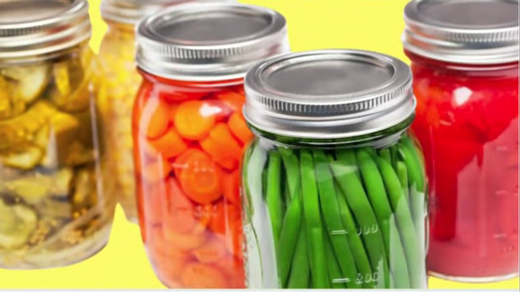Home canning is the process of preserving food by destroying the possibility of food spoilage that occurs naturally from the enzymes and microorganisms that develop into molds, yeast, and bacteria.